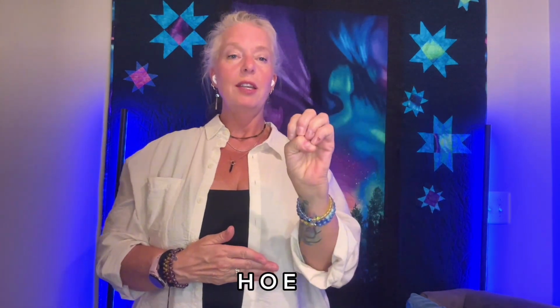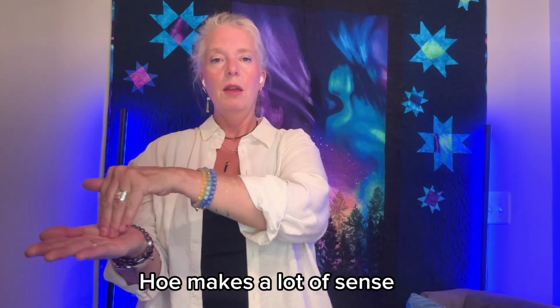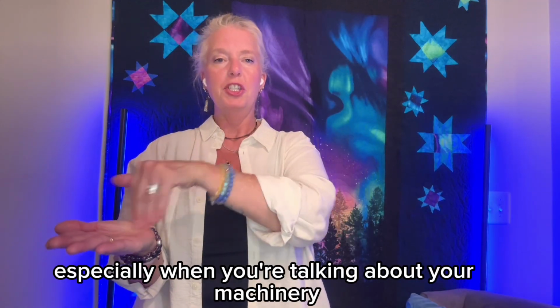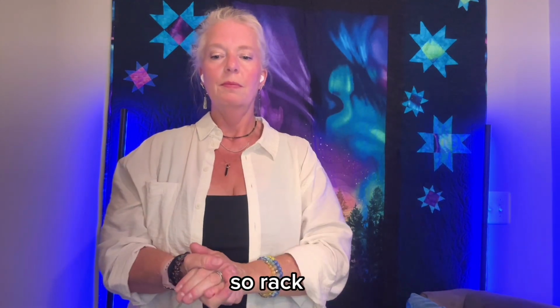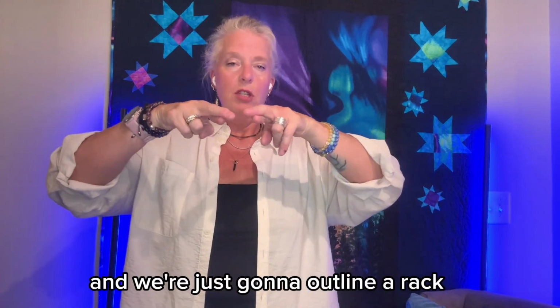Hoe. We're going to do that bent hand shape with a flat hand. Hoe. Makes a lot of sense, especially when you're talking about your machinery. Rack. Two R's, but we're going to go palm down and we're just going to outline a rack.